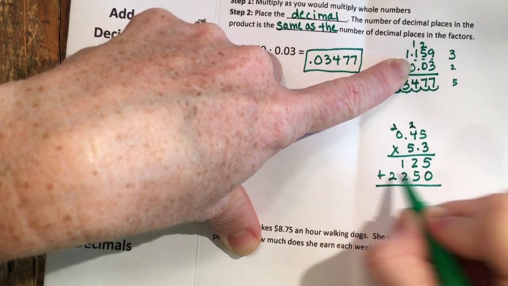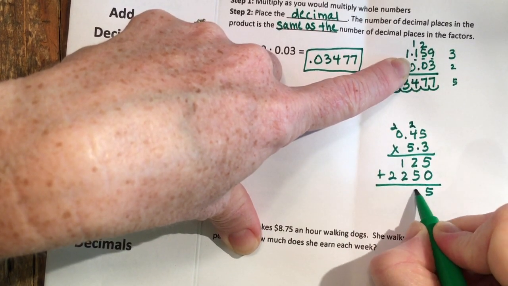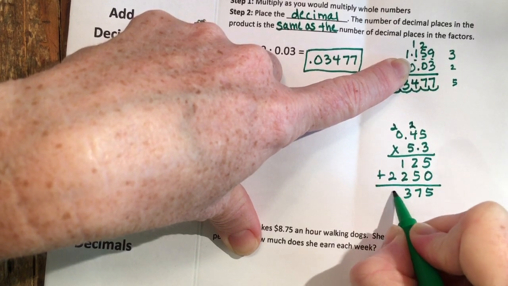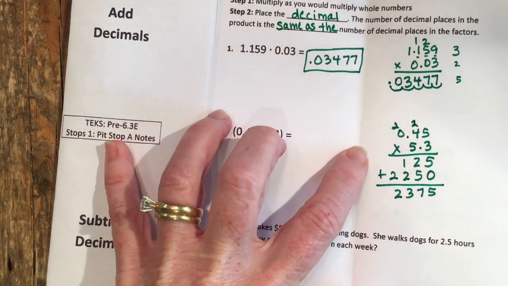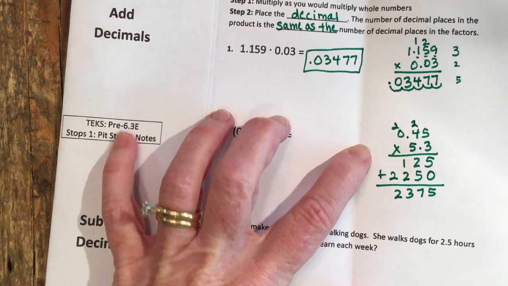All right, add them up. 5 plus 0 is 5, 2 plus 5 is 7, 1 plus 2 is 3, and then I bring down the 2. Again, I still need to figure out where the decimal place goes.